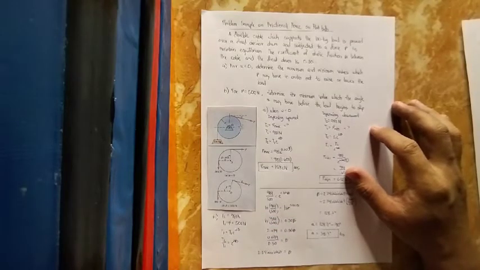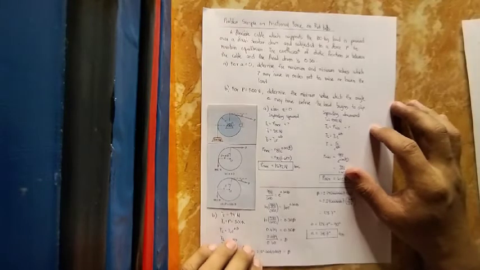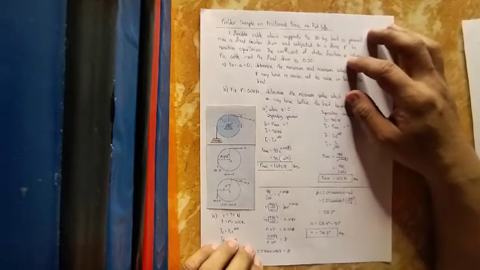Ngayon, ang una nating i-solve na problem is about frictional force on flat belts. Ang question is, a flexible cable which supports the 100 kg load is passed over a fixed circular drum and subjected to a force P to maintain equilibrium. The coefficient of static friction U between the cable and the fixed drum is 0.30.